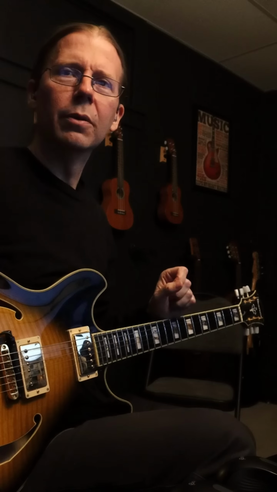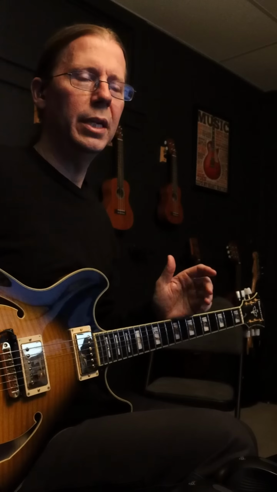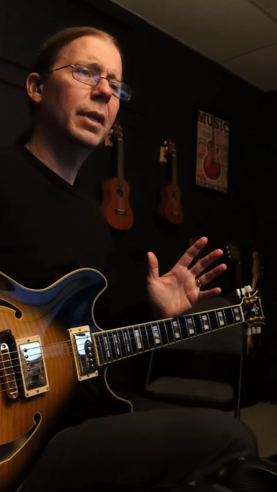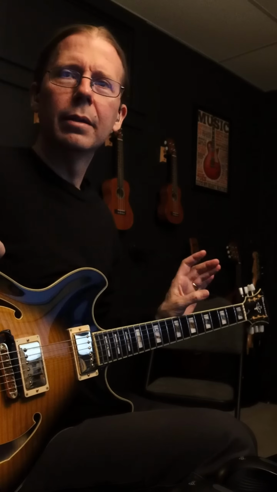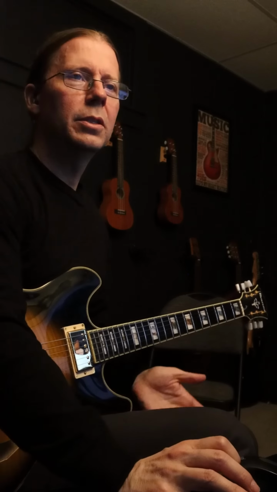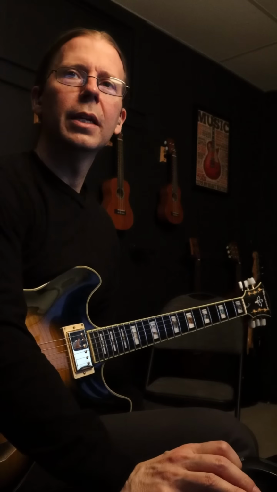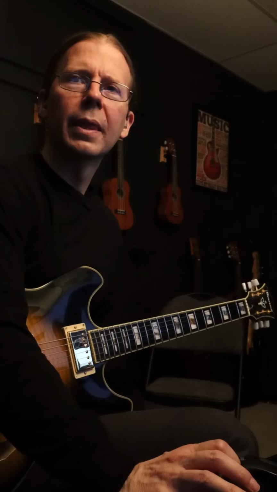Like this tune, Confirmation. There's a lot of 2-5 motion. There's a lot of 5-1 motion. It's just a matter of understanding and coloring those things.